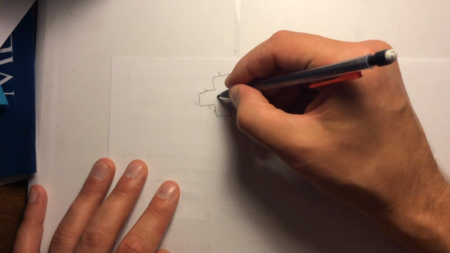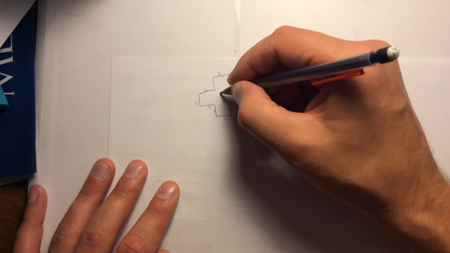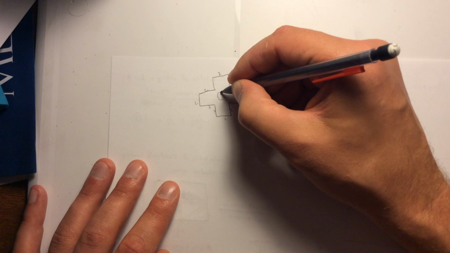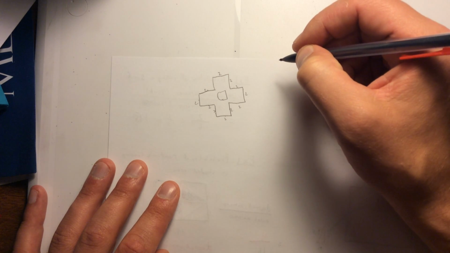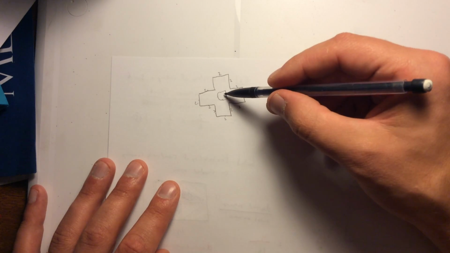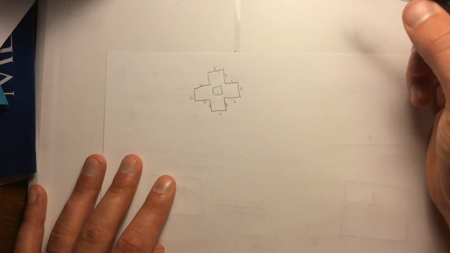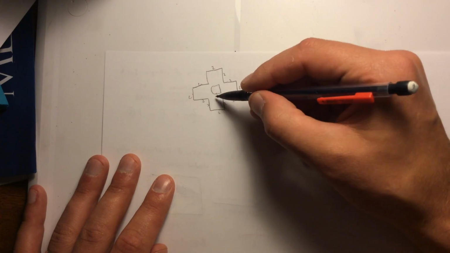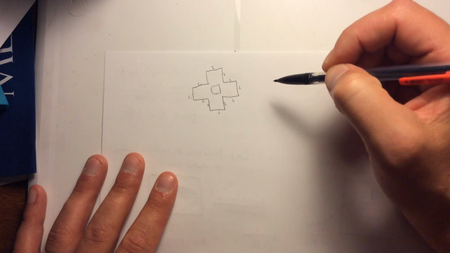So maybe instead of just a house, maybe I make a semicircle and something else attached to it. But remember, this has to be 8 inches of string total. So that's your goal. Make this thing in the middle as big as possible. Make the outside as small as possible.